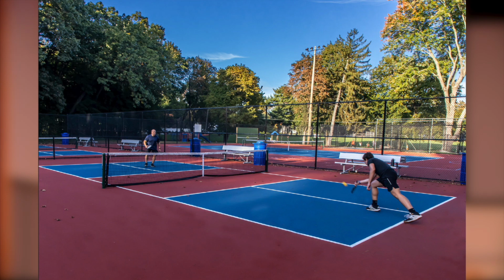Pickleball, which has gained in popularity. We were just down in Pennsylvania for Thanksgiving and went to a park to go play some pickleball, and they had 3 tennis courts and 8 pickleball courts. Pickleball courts were packed with people waiting to get on. Tennis courts were empty. So, a sad commentary.